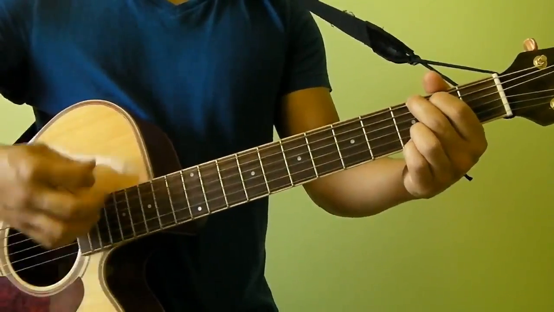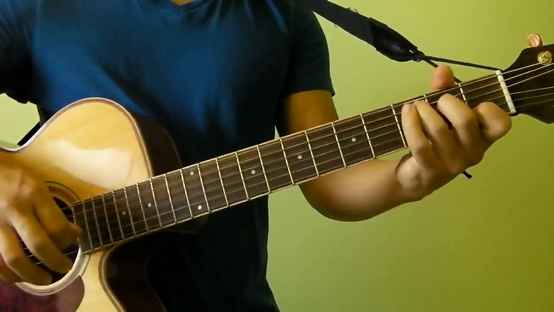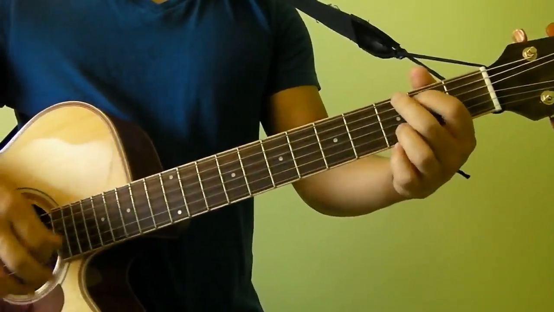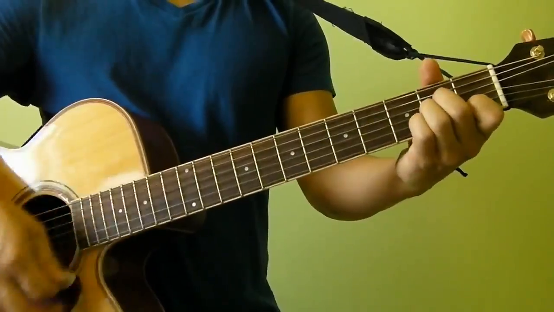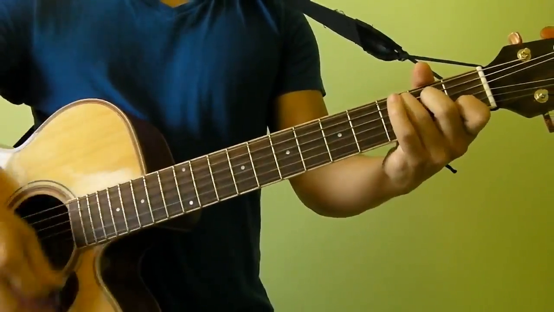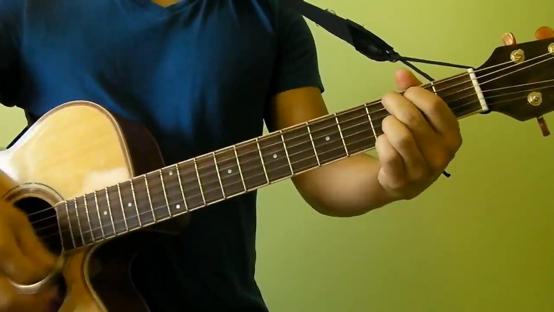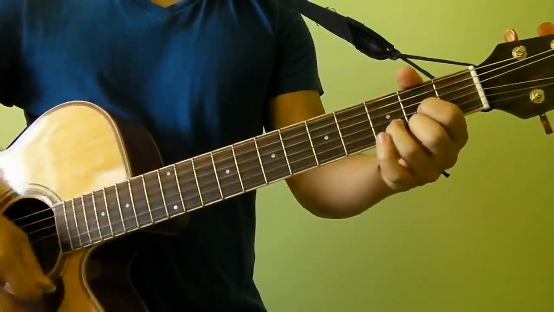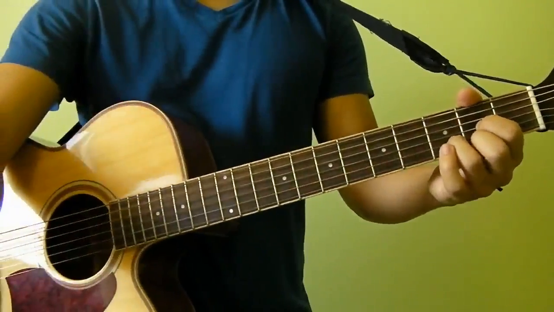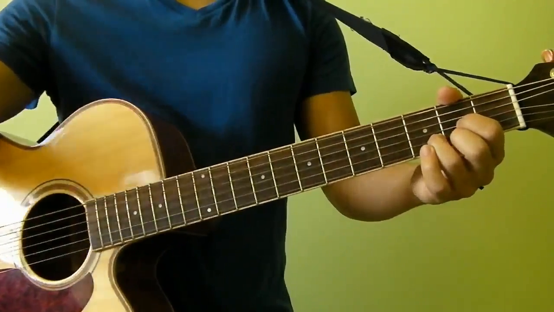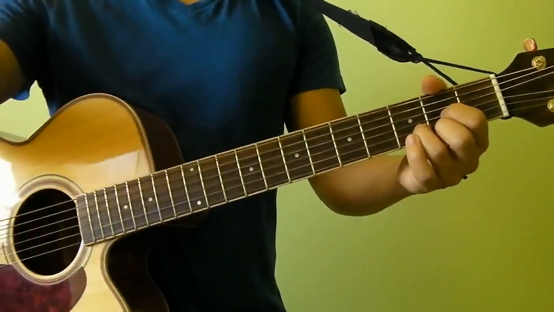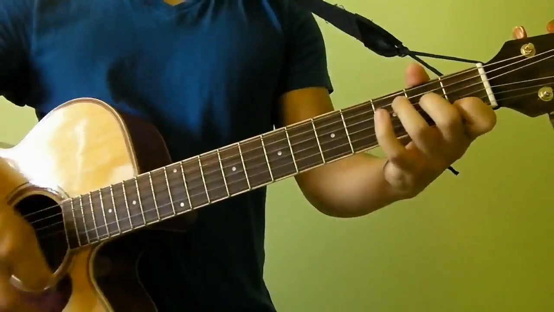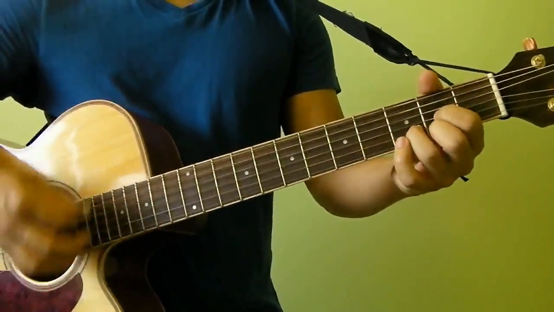So you're playing G, A minor, and then C, you can go whoa, D, whoa, G, tonight, A minor, C, D, tonight, G, A minor, C, D. And the D before the bridge, you just sort of drag it out a bit, and then you go into the bridge, okay? As an example, it goes tonight, G, A minor, C, D.